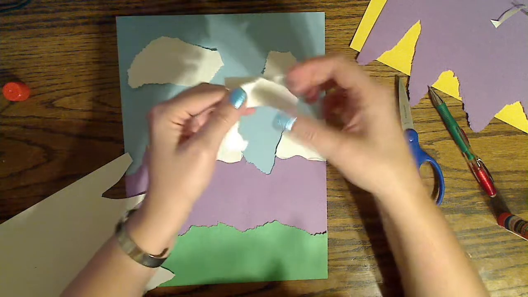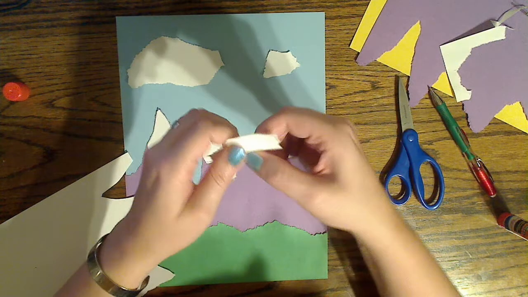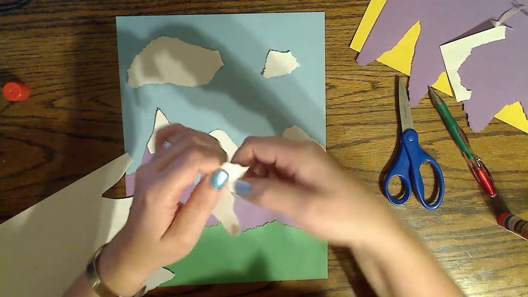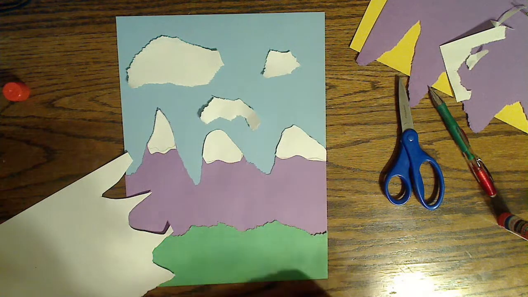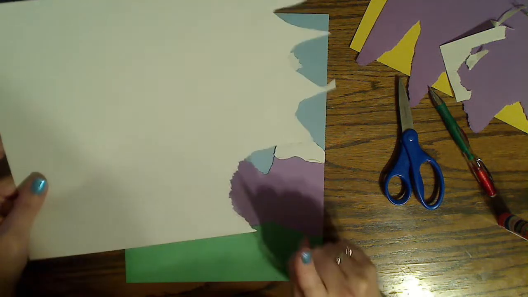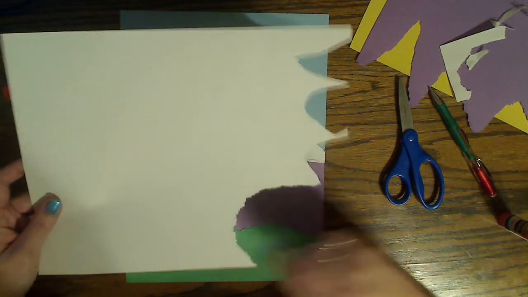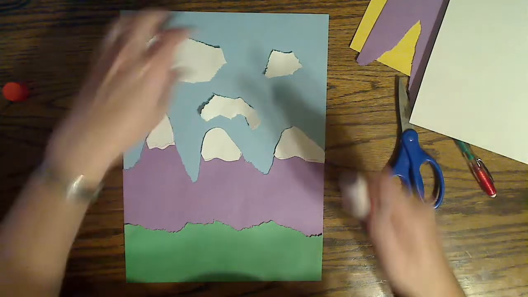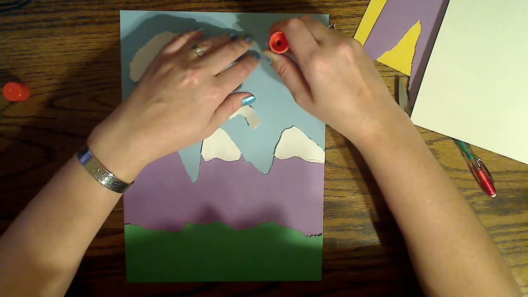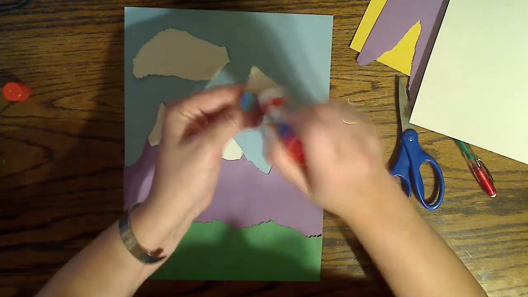Not all cloud shapes are the same. Make sure you make them look a little bit different. And remember, we always want to be paper superheroes, so we always help save the paper. Notice I didn't do it in the middle of the paper. I did it towards the very, very edge of my paper. Now let's get these clouds glued down. Oh, almost.